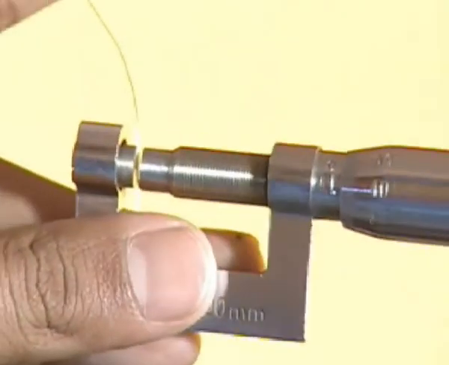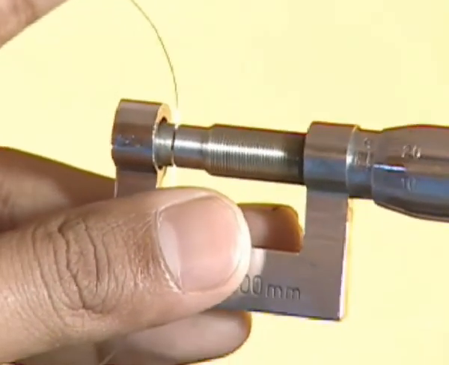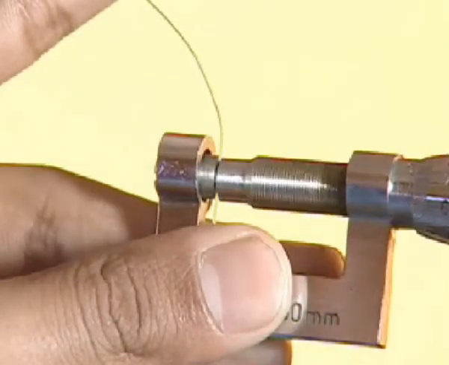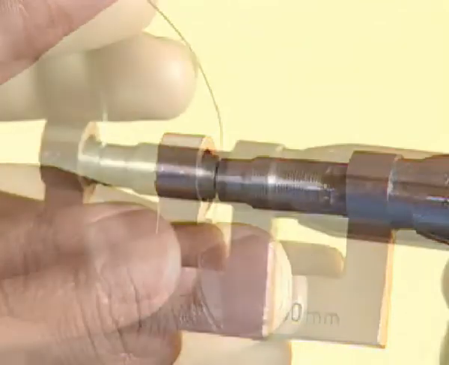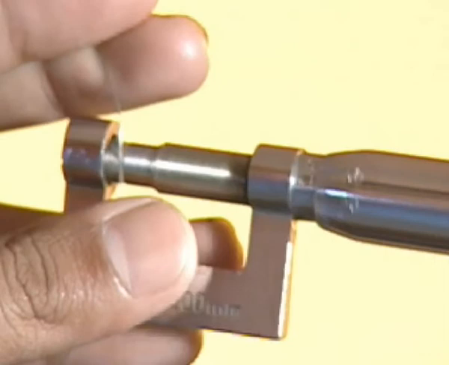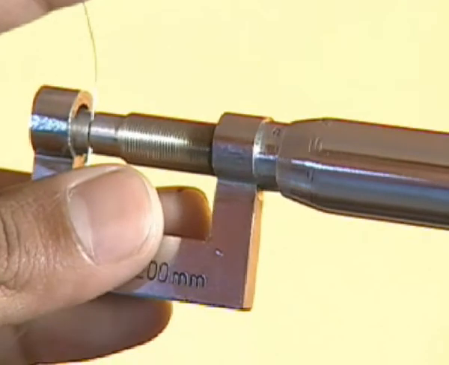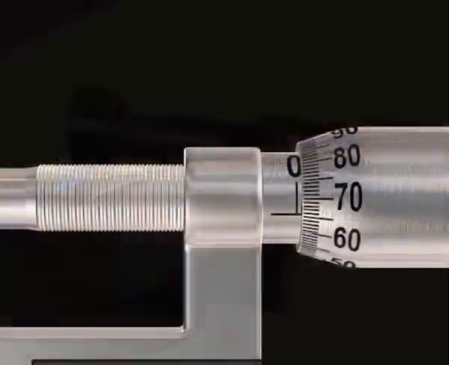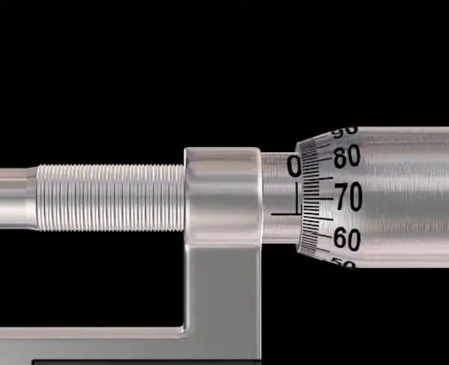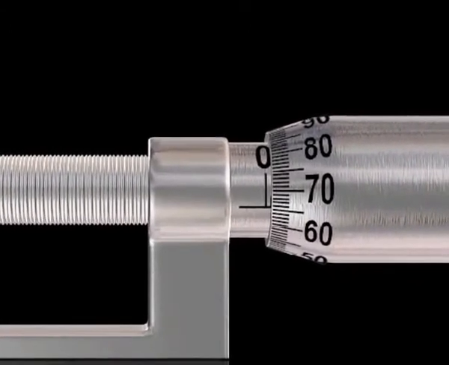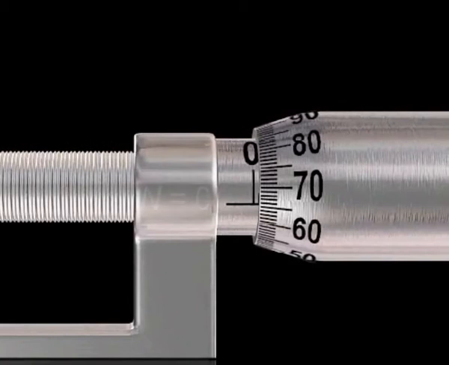To find the diameter of the wire, place the wire over the anvil face and rotate the screw using the ratchet head towards the anvil face and stop when the ratchet slips without moving the screw. Note the number of the division of the linear scale visible and uncovered by the edge of the cap as the linear scale reading. It is 0 millimeters.